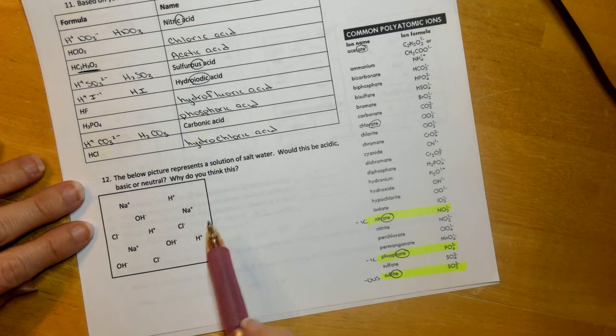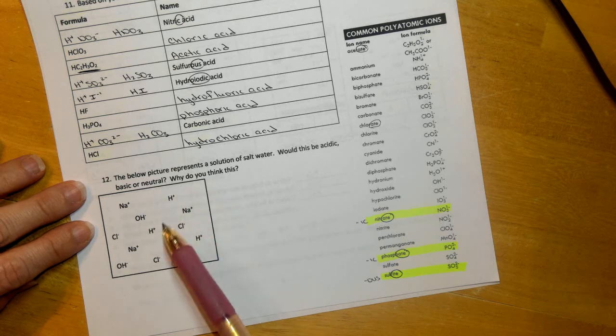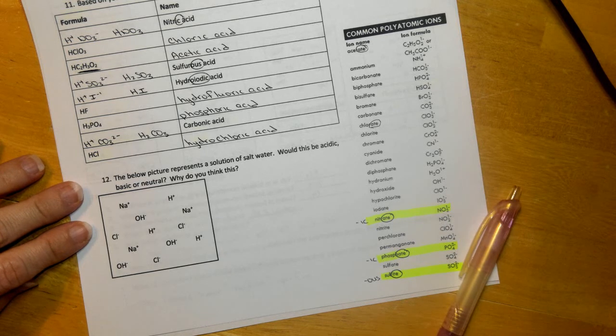And then number 12, it represents a solution of salt water. Would this be acidic, basic, or neutral? Why do we think this? So I'm going to let you guys take a look at this and see what you think. Let me know what you guys think. I'm interested to see if you can figure this one out.